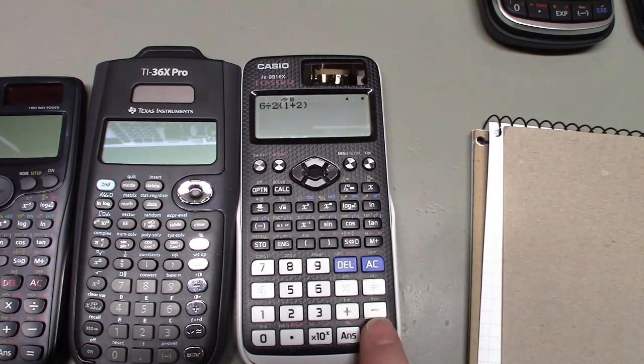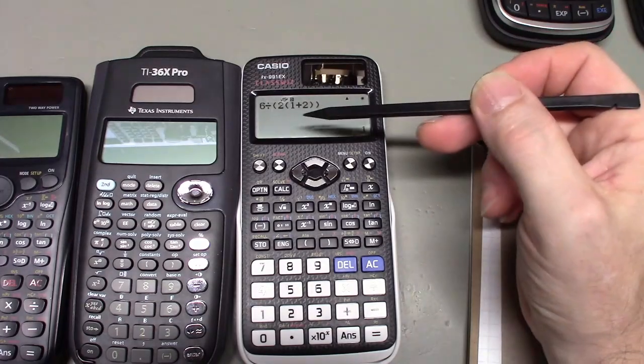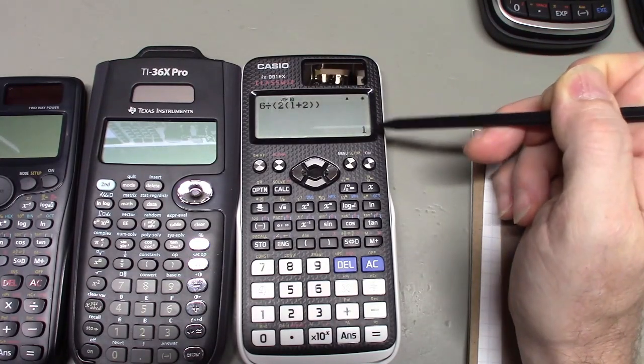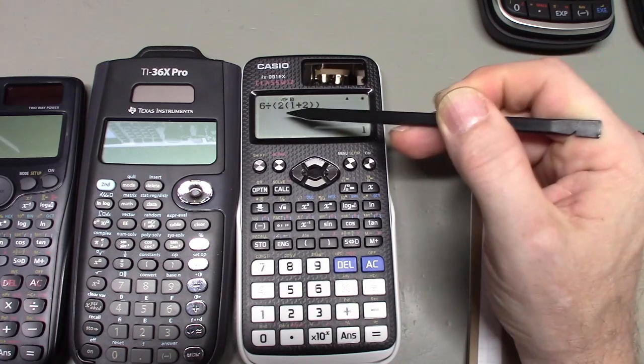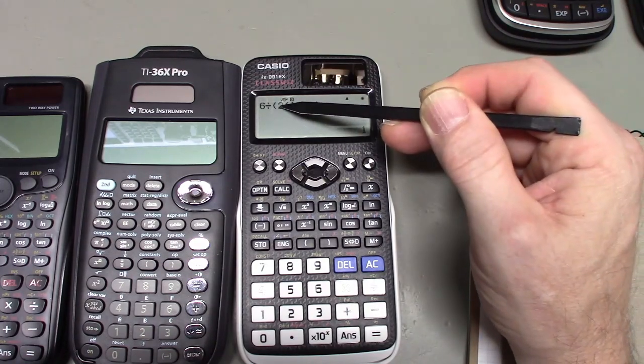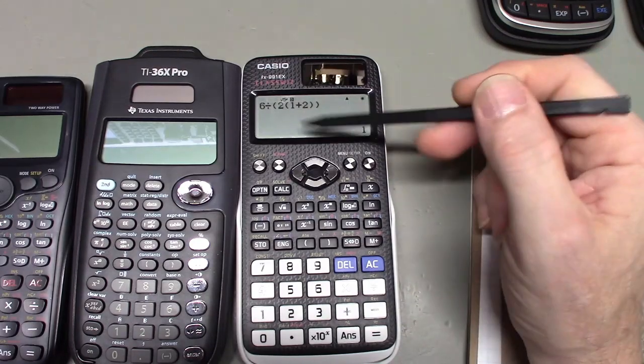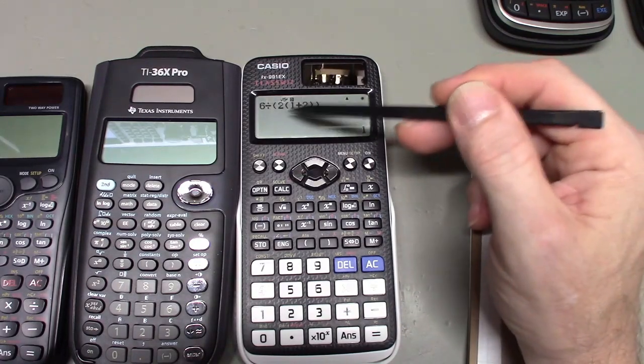So I hit equals, ta-da! You can see that an extra set of parentheses showed up, and it's giving us an answer of 1. That's because it did the addition first, then it did the multiplication, then it did the division. So, like I say, it's nice that it does that.